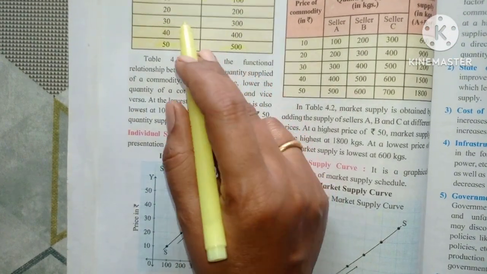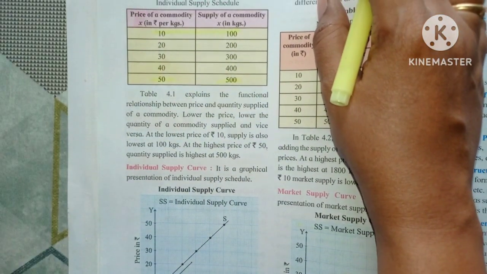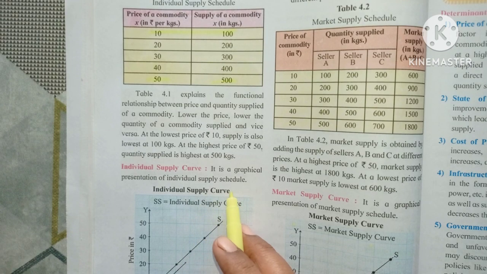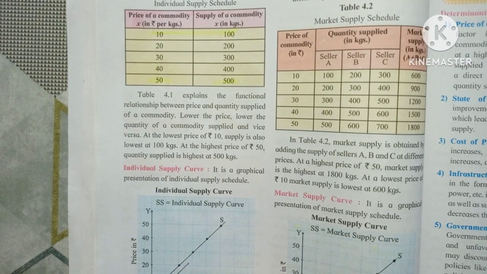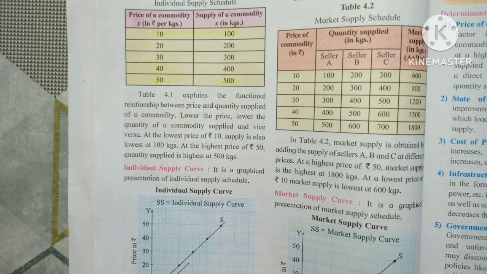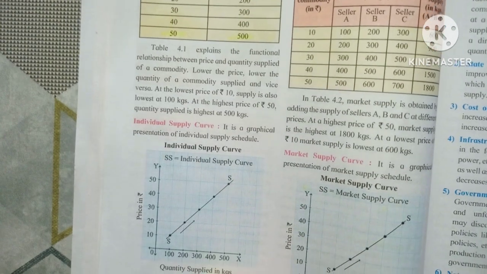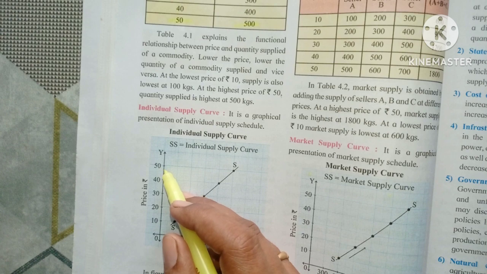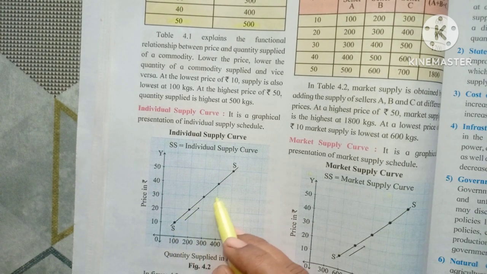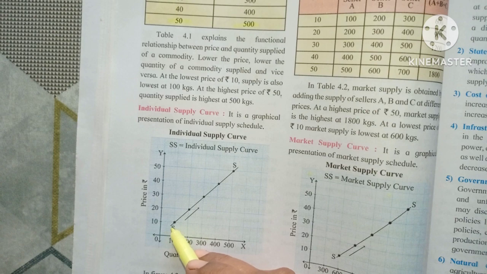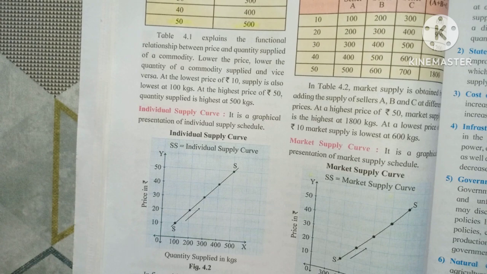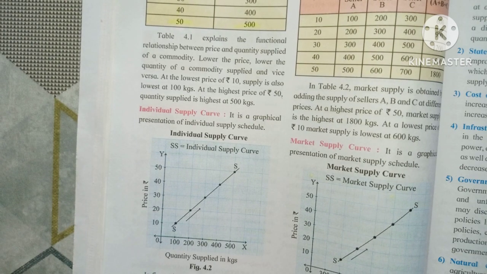Individual supply curve. So now with the help of this table we are going to draw a diagram. So you can see the graphical representation of the individual supply schedule. So on the y-axis and x-axis, here is the quantity supplied. Quantity is in kgs, that is 100, 200, 300 till 500 kgs, and here is the price from 10 to 50 rupees. Okay, so accordingly if you plot the points, the supply curve is going from left to right and in the upward direction. Quantity supplied is shown on the x-axis and price on the y-axis.